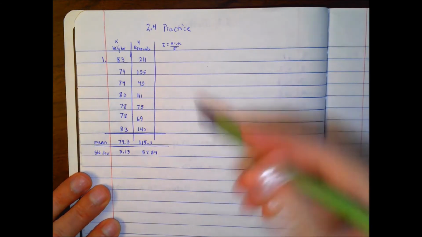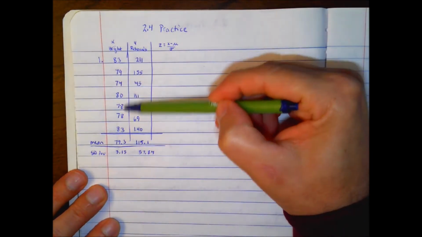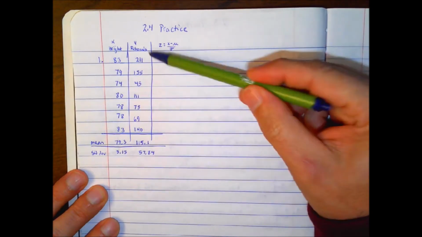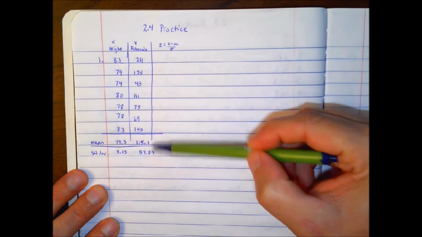Okay, so first thing I did was I put these into Desmos and found their mean and standard deviation. And same thing for your Y's, found the mean and the standard deviation. If you don't know how to do that, go watch the instructional video for the day.